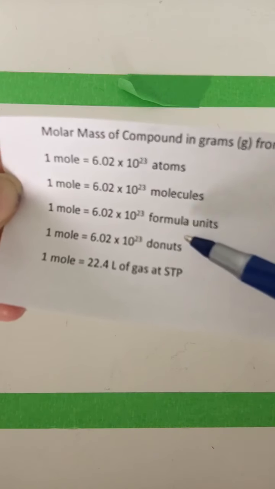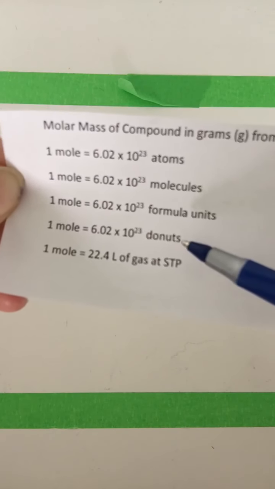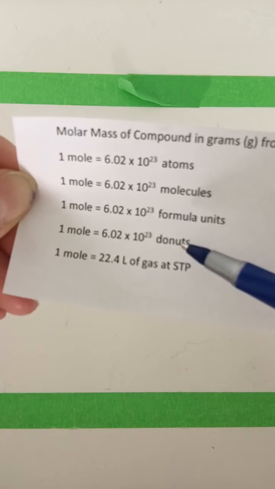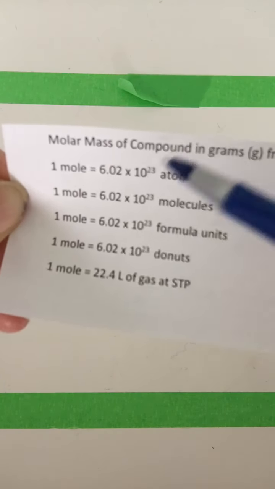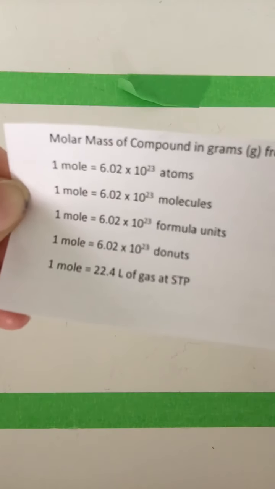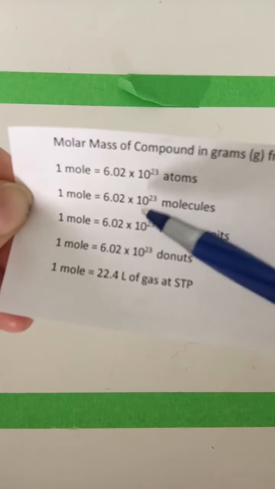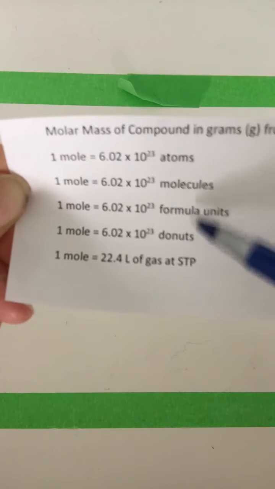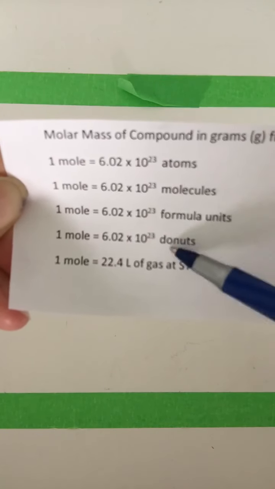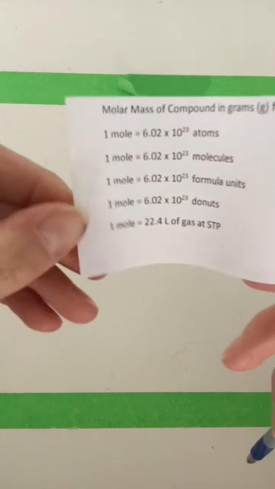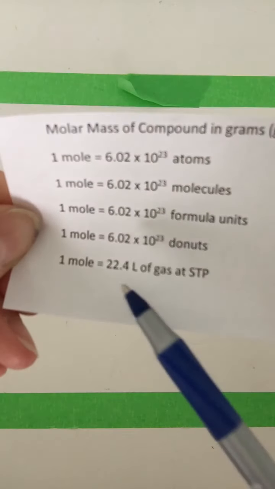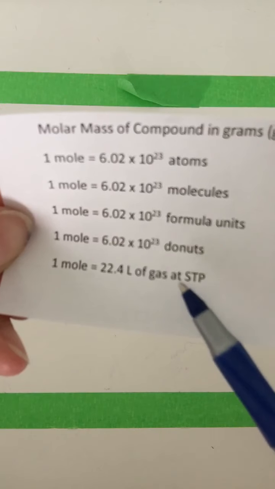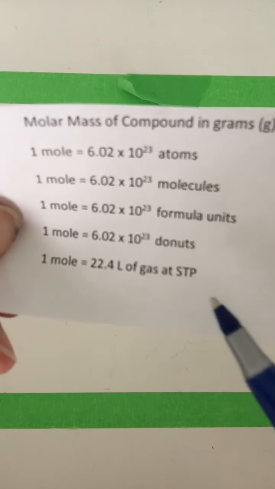It doesn't matter what we're talking about. It's the same as saying a dozen rolls is 12, a dozen hot dogs is 12, a dozen ducks is 12. A dozen means 12. A mole means 6.02 times 10 to the 23, whatever unit comes after it. And the last one we just added today is 1 mole is equal to 22.4 liters of gas at STP, standard temperature pressure.